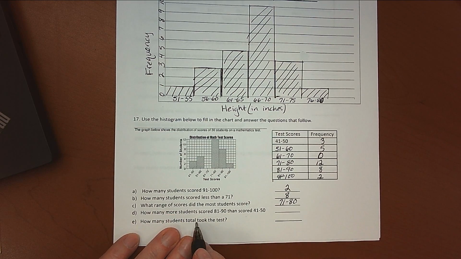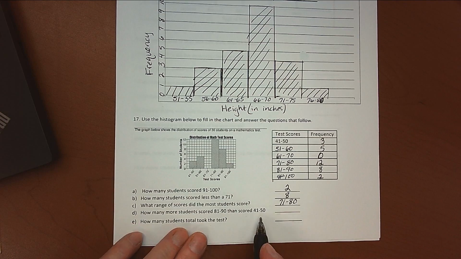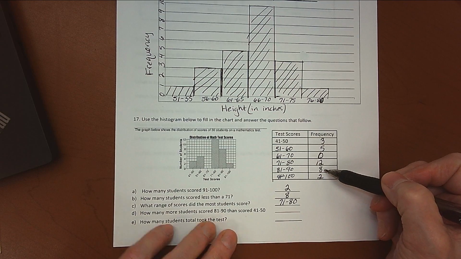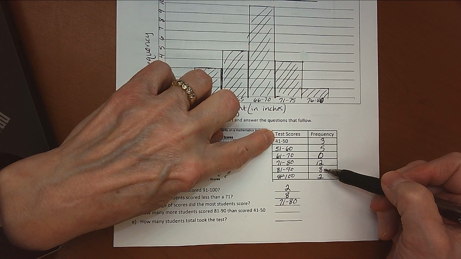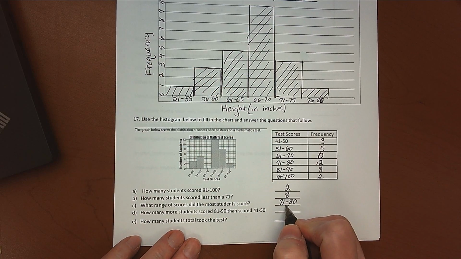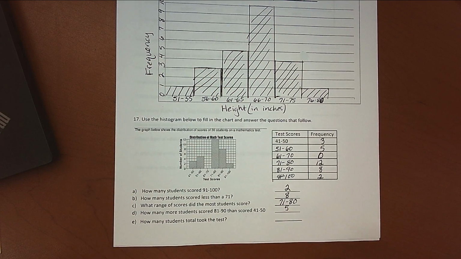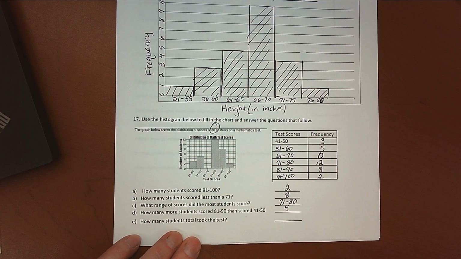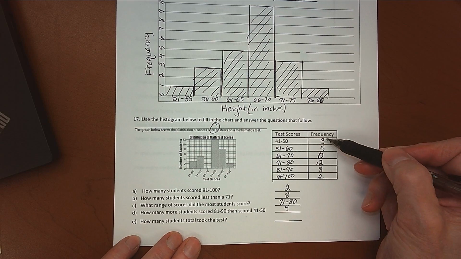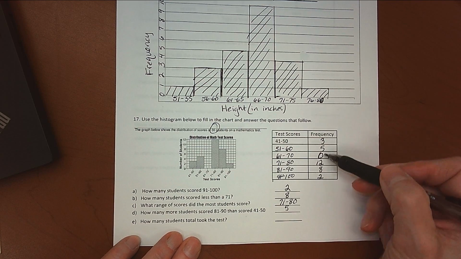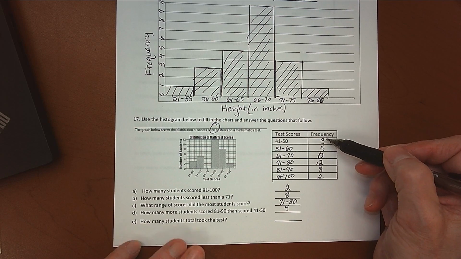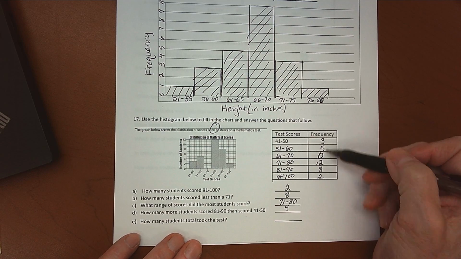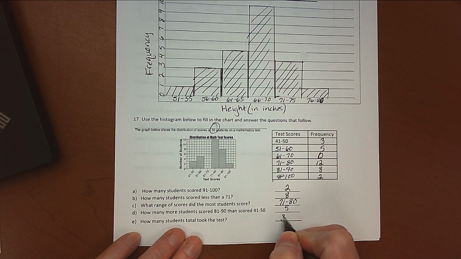How many more students scored 81 to 90 than scored 41 to 50? So 81 to 90 is 8, and then 41 to 50 is 3, so 8 minus 3 is 5 more scored in the 81 to 90 range. And how many students total took the test? Well, it told us right here that 30 took the test, but the other thing we could do is add all of these up, because each one of these represents one student who took the test, and this would add up to 30 if we added those. And so our answer there is 30.